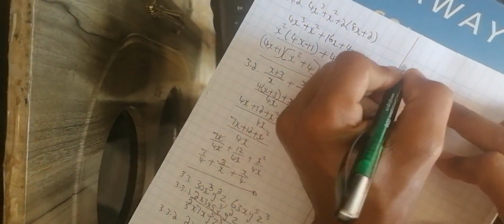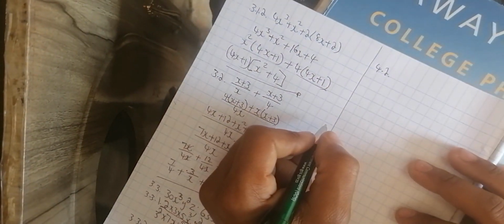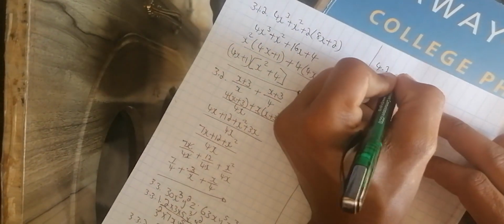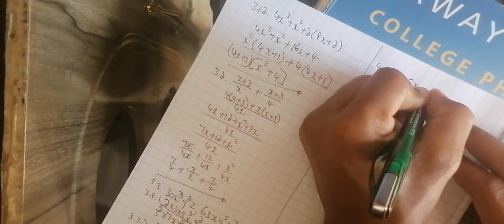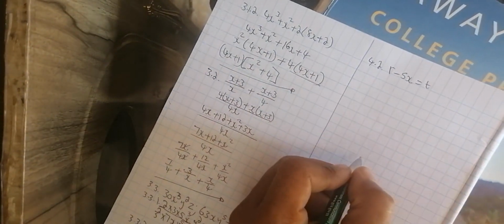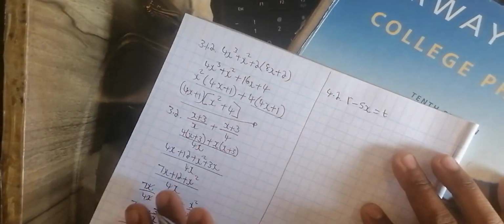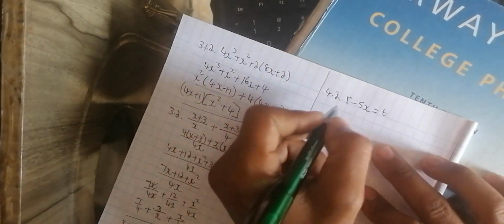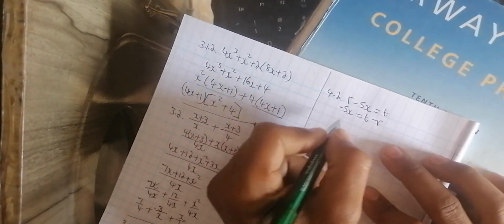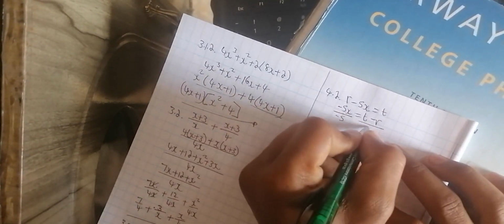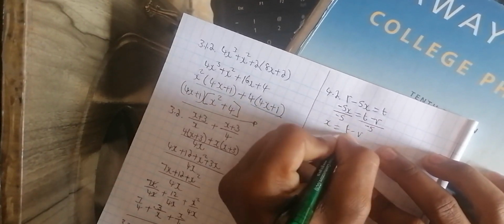And then in 4.2, manipulate the given formula and make x the subject of the formula. So r minus sx equals t. We want to make x the subject of the formula. Take this to the other side. Very good. Divide by minus s, so that your x is this.